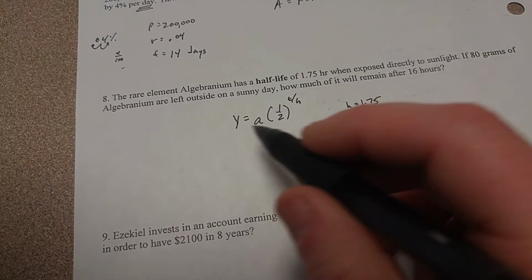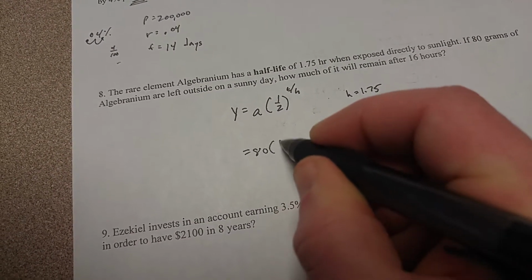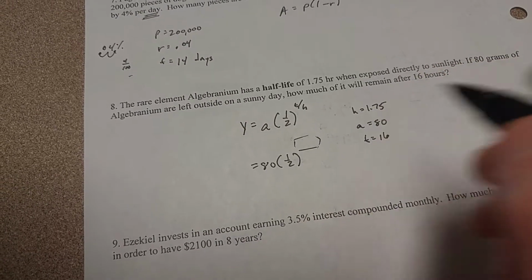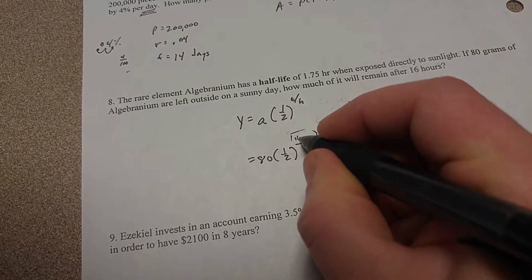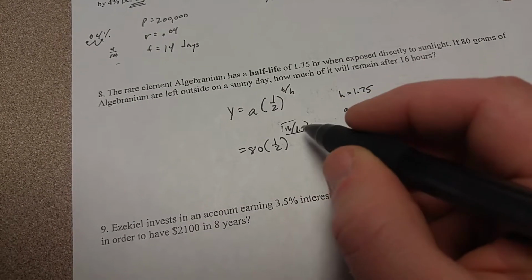So you're just going to plug all these numbers in here. And remember that this right here needs to be an exponent. So it's going to end up being the 16, the T over the 1.75. But you have to put it in your calculator as an exponent.